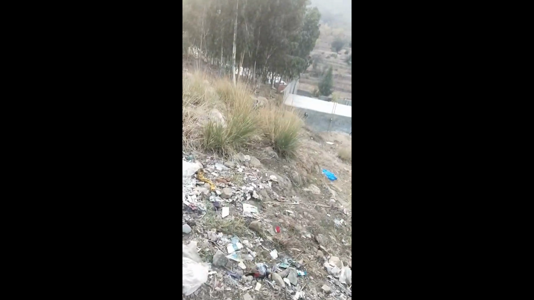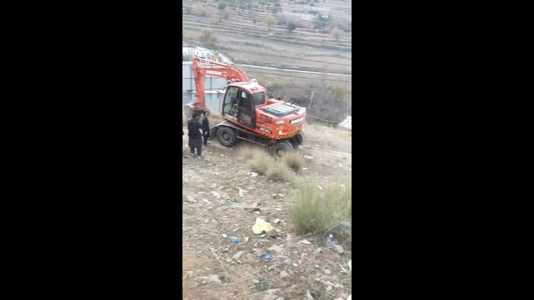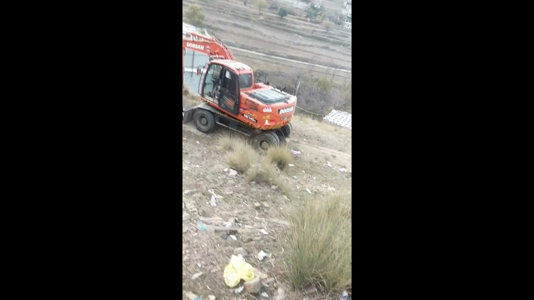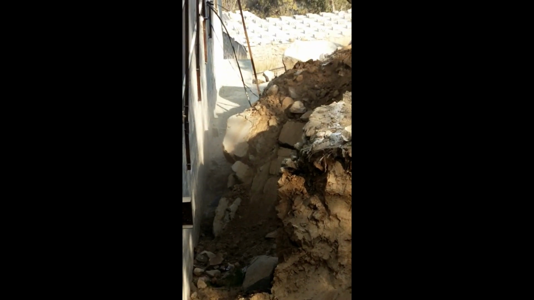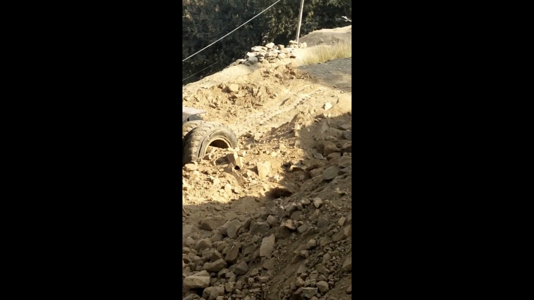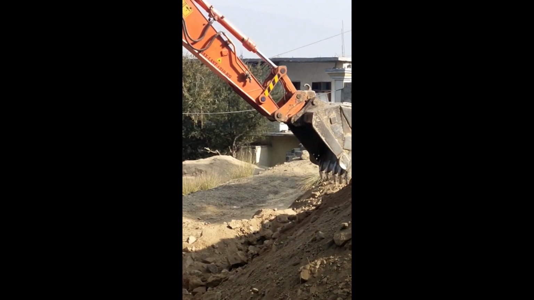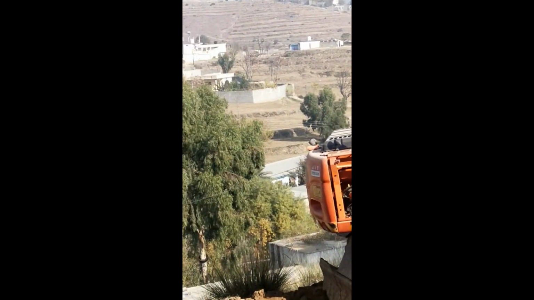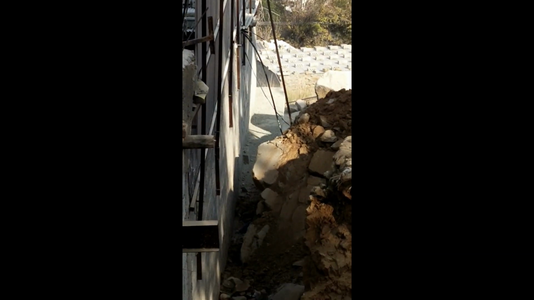Many people visited in the village, but fortunately he reached the site area safely. And as is traditional, they started the work progress with the recitation of the Holy Quran, and successfully started the excavation for the retaining wall. So you will see now how safely he is excavating this area.